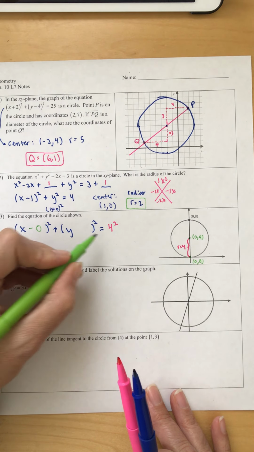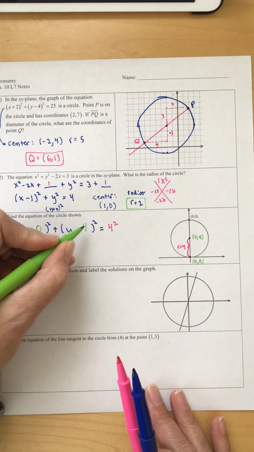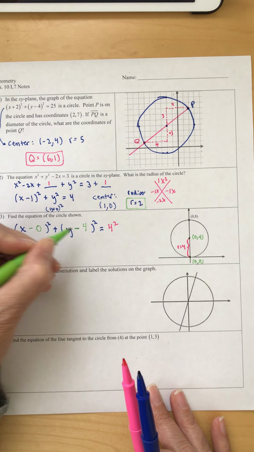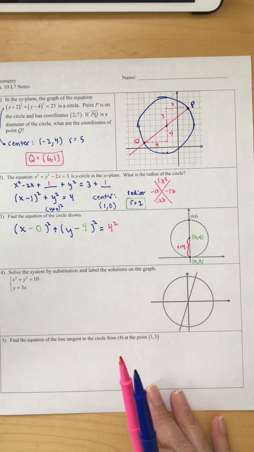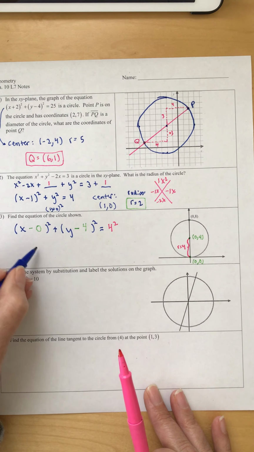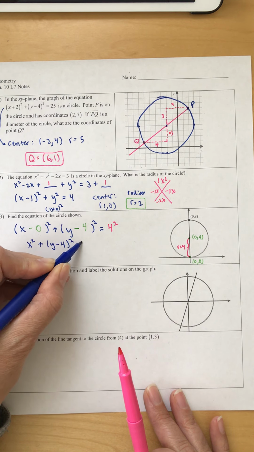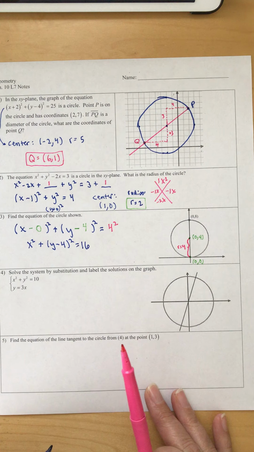And then the y value of the center is 4, and remember that they're always backwards, so since this is a positive 4, that needs to be a negative 4. So if I clean this up, it will be x squared plus y minus 4 squared is equal to 16.